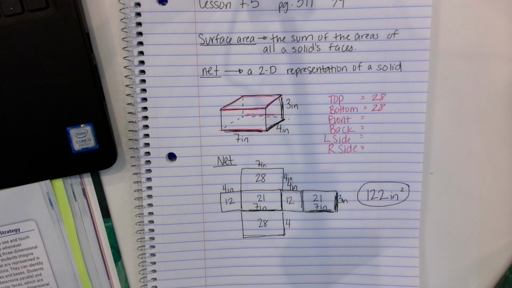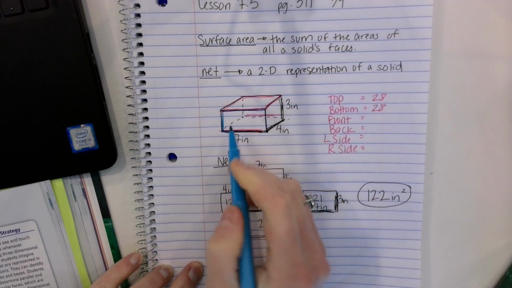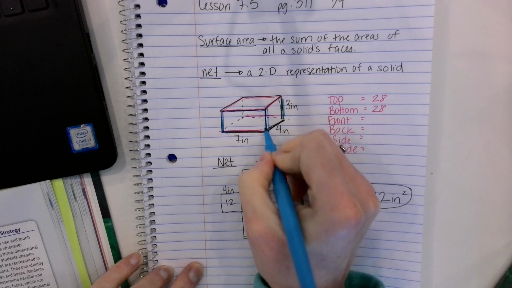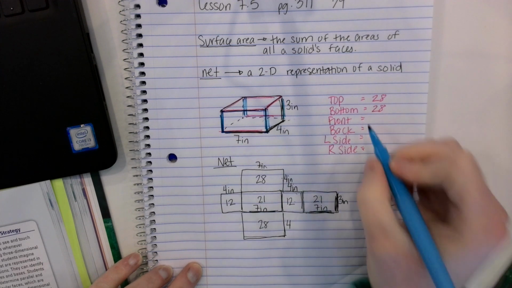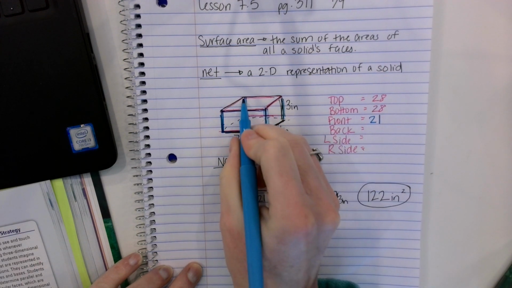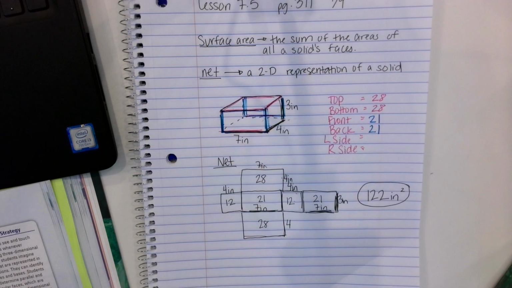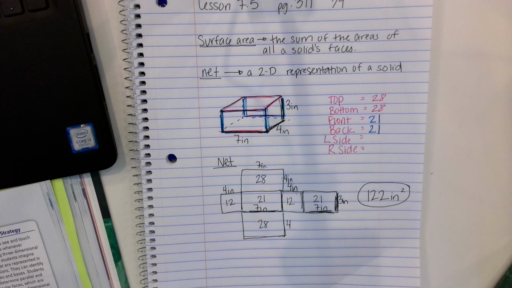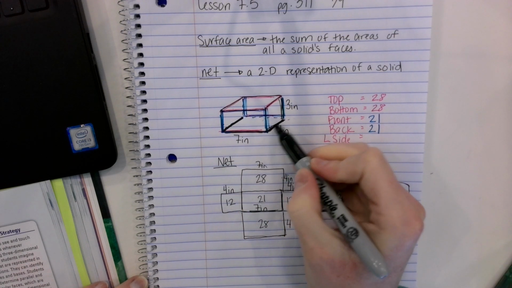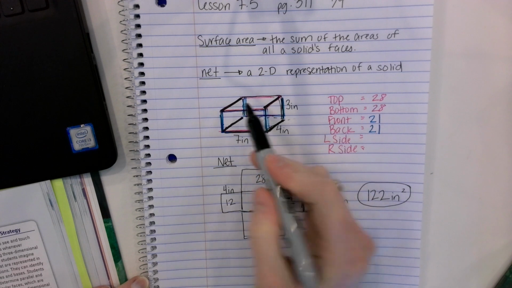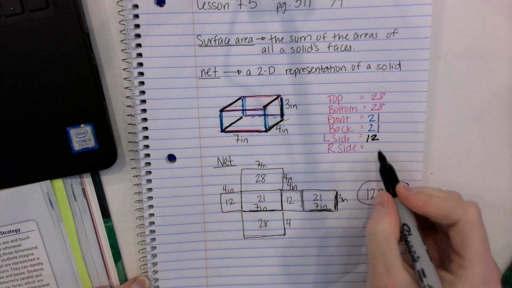My front. Okay, so here I have a front. This right here. So now I have 7, and all of these up and down ones are 3. So 7 times 3 gives me 21. The front matches the back, so I have 7 and 3 matches 21. Now I have this left side over here. That left side is going to be 4. All of these are 4. So 4, and then all the tall ones are 3. So 4 and 3 gives me 12. 4 and 3 gives me 12.